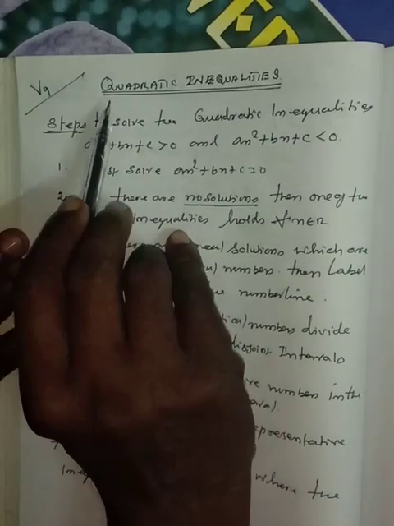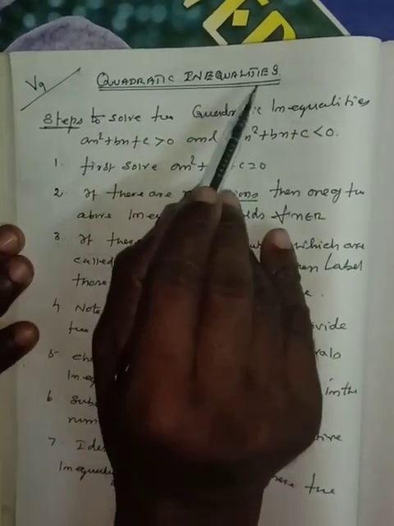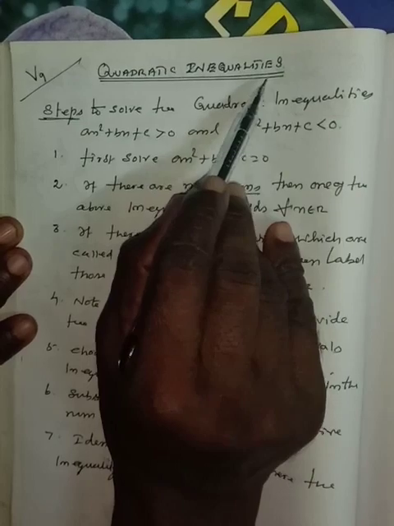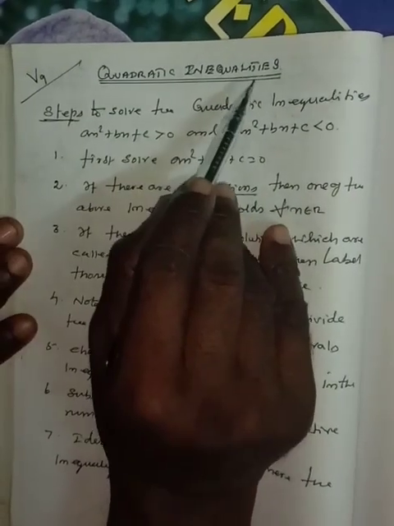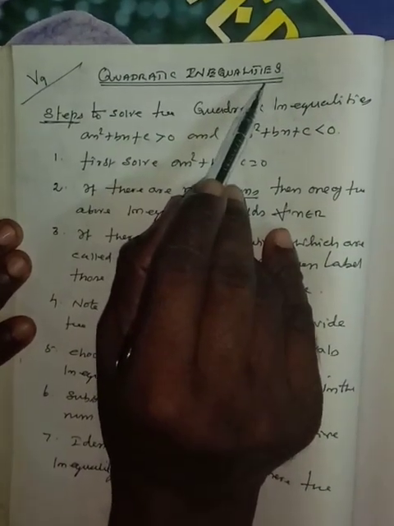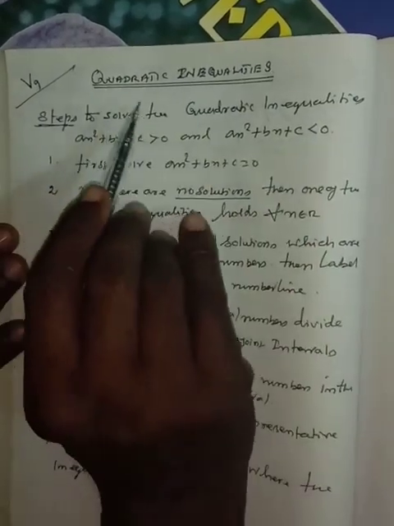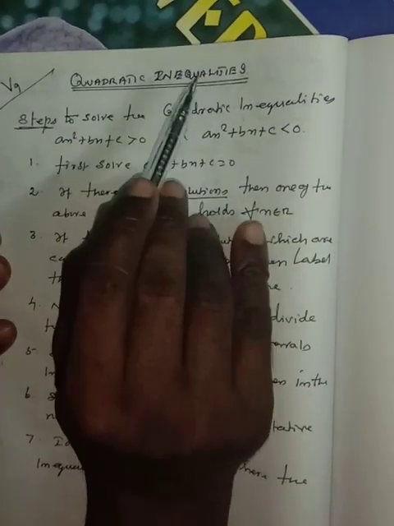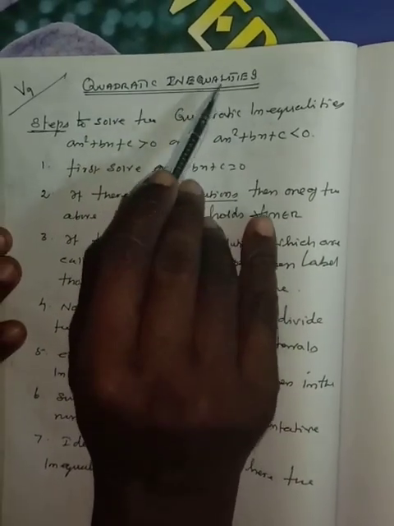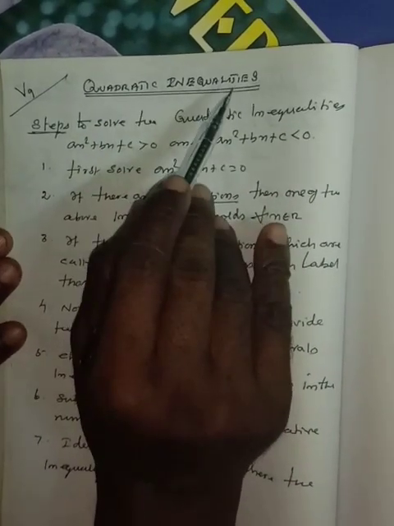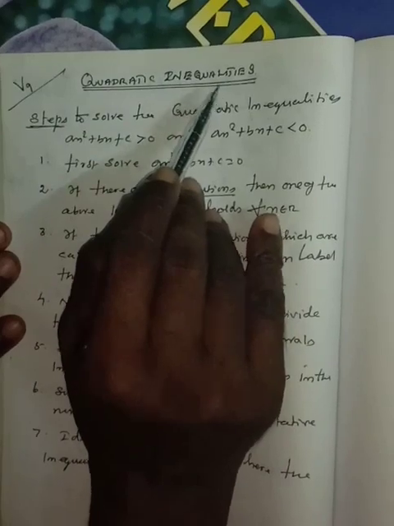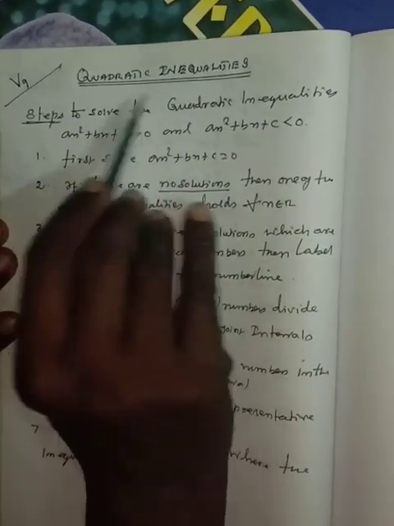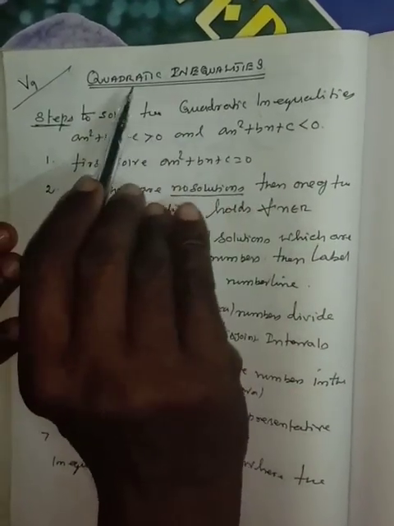Students, today's topic is quadratic inequalities. Quadratic equation already known: ax² + bx + c = 0 is a quadratic equation. But in this case, quadratic inequalities, so less than or equal to, or greater than or equal to, less than 0 or greater than 0. How to solve the problem?